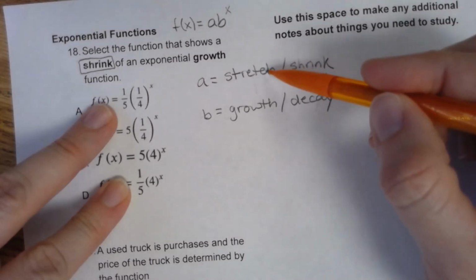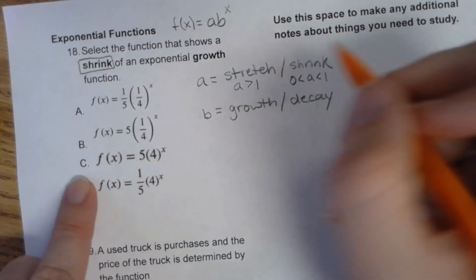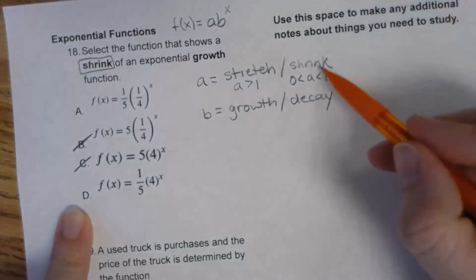If it was a stretch, our a value would be greater than 1. Well, that's option B and C. We don't want those. We want a shrink.